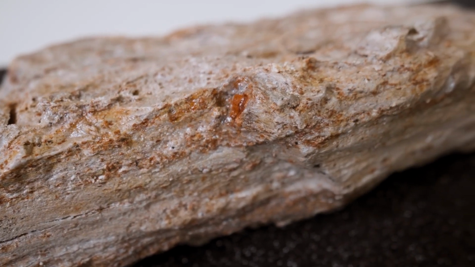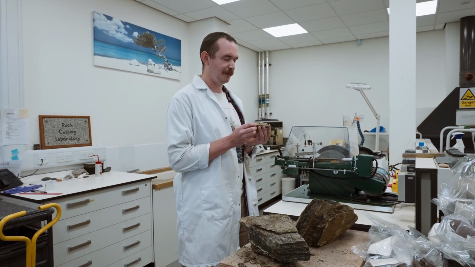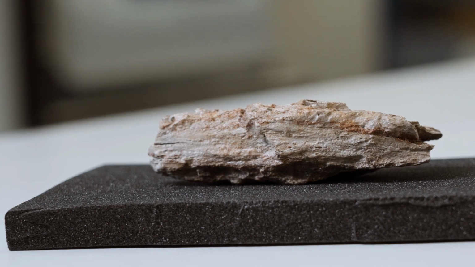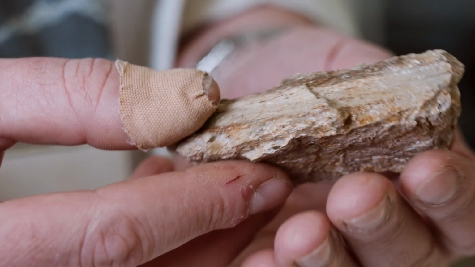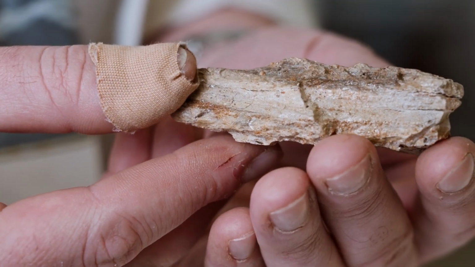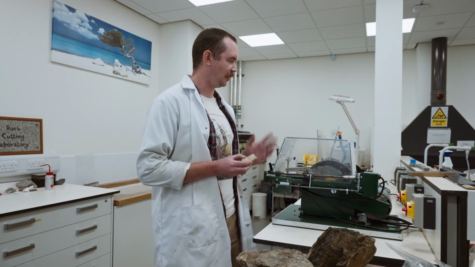I don't think we'll be able to detect any of the iridium because it's such a small amount, but there should be other chemical traces like nickel and chromium that we would hope would be elevated in this rock. We're going to prepare it for analysis. The first step that we're going to be doing today is cutting the specimen on this specialised rock saw, which makes a very precise and very straight cut.